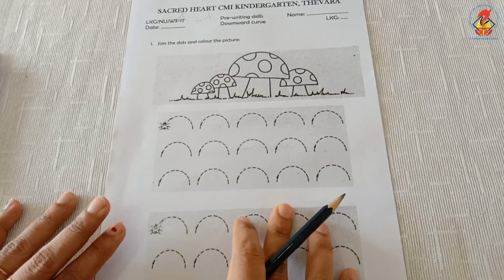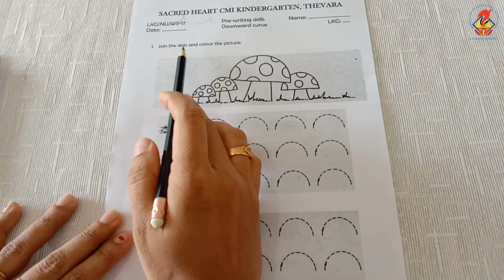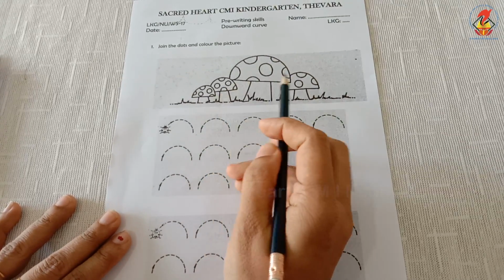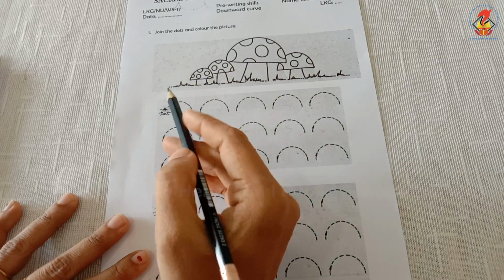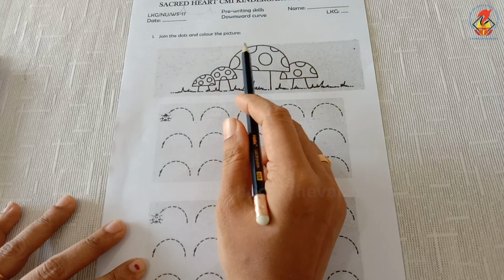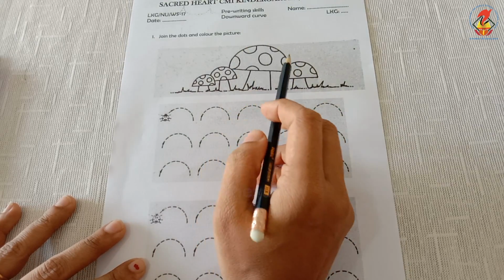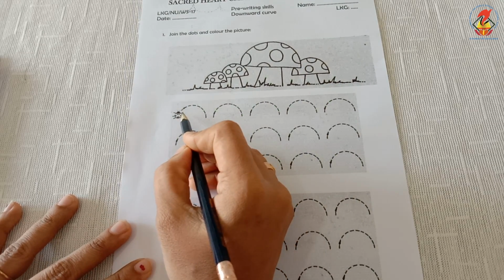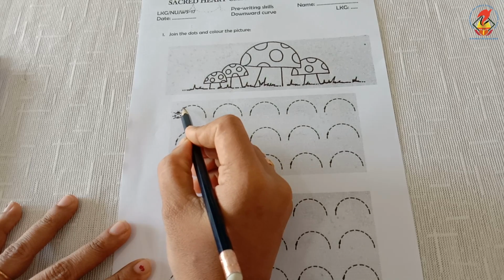This is the next worksheet. Join the dots and color the picture. You can see mushrooms here. So mushroom in the curve and in the curve, it is facing down. So this is downward curve. And you can see the dotted lines here.